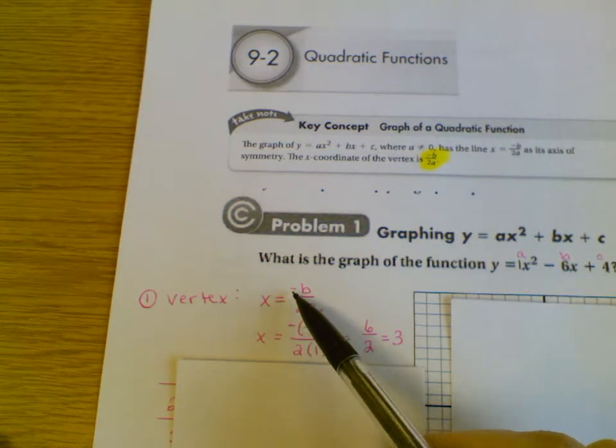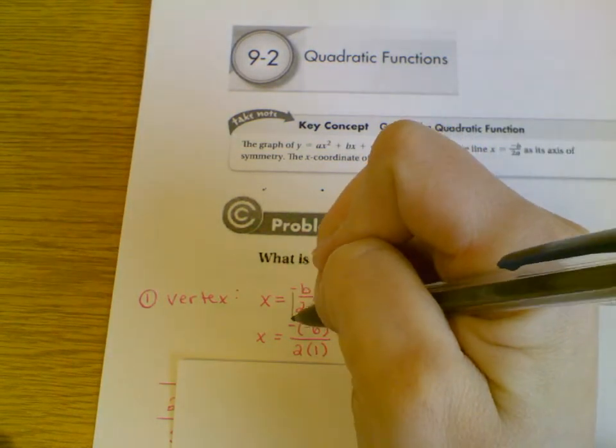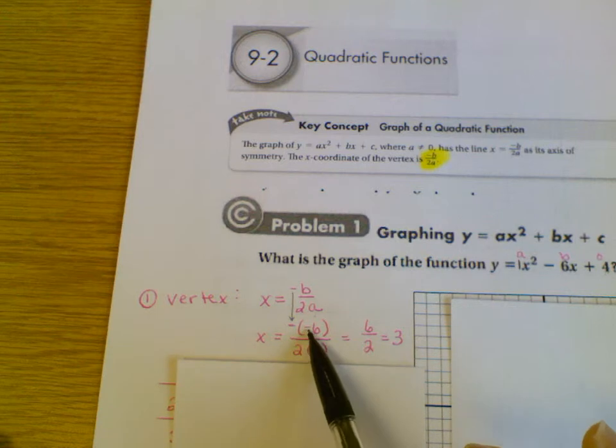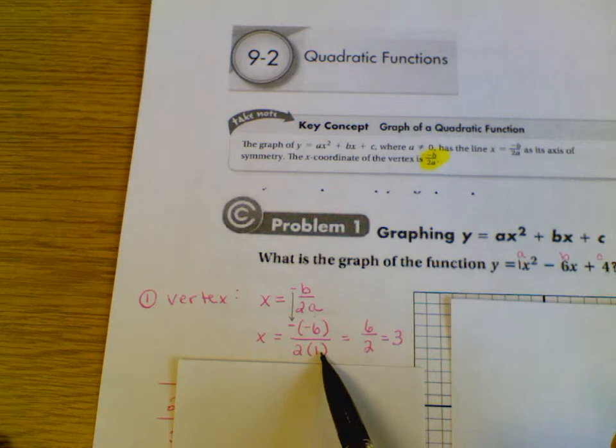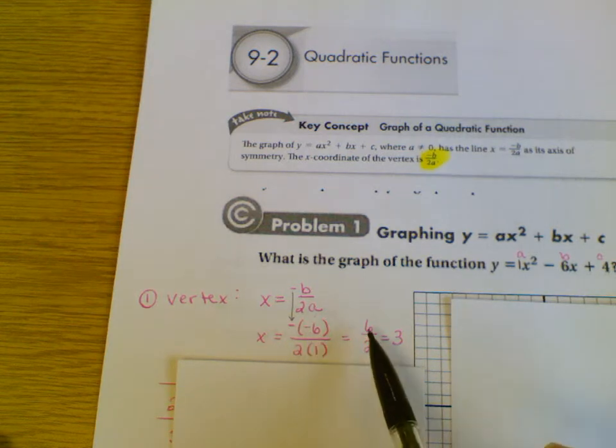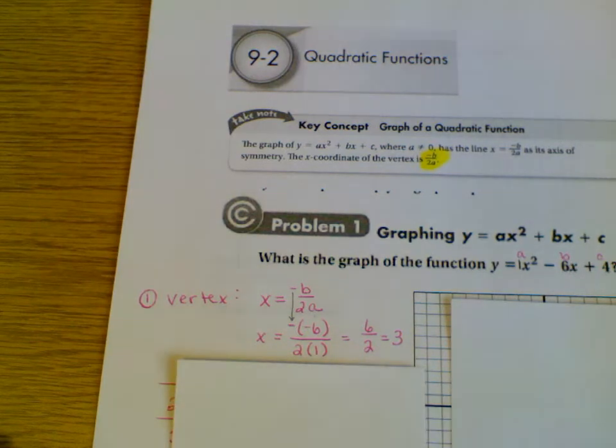So I have this negative still here, so make sure you rewrite that. And then in parentheses I have the -6, I still have my 2, and then I plugged in the 1. Now I just solve it. So the opposite of -6 is 6, 2 times 1 is 2. Dividing those two means my x-coordinate of my vertex is at 3.